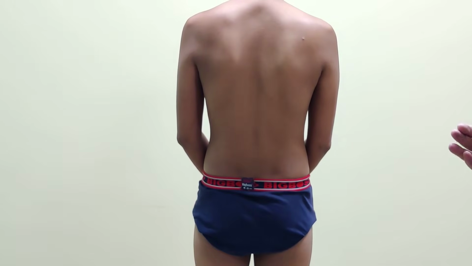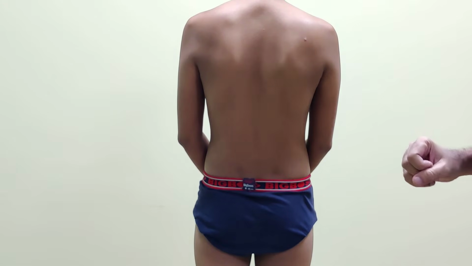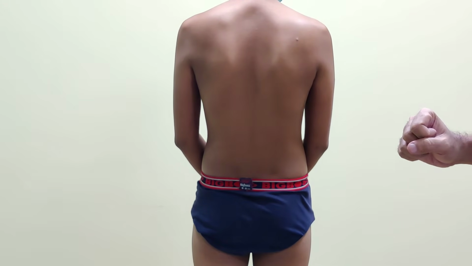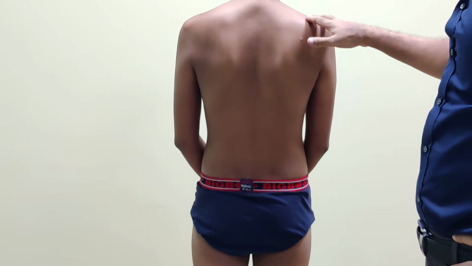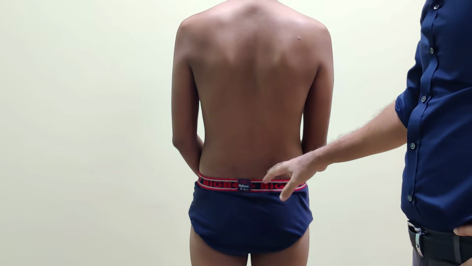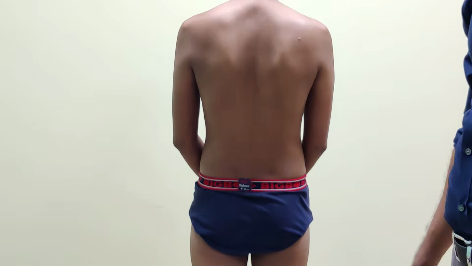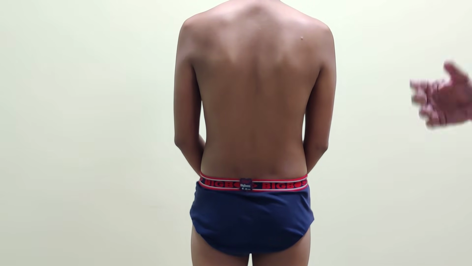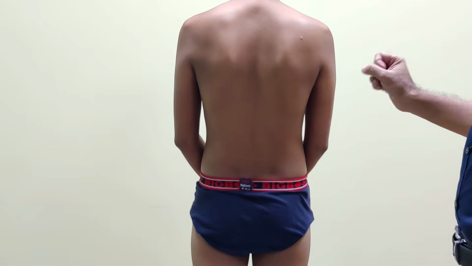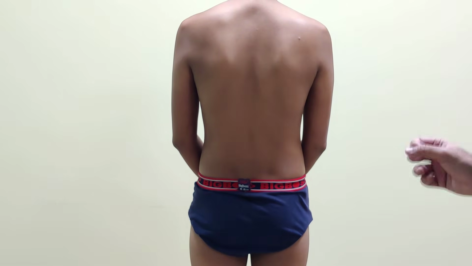So once you have assessed the patient from the side, you assess the patient from the back. And again, from the back, you are looking at the position of the head, position of the shoulder, position of the dimple of Venus. And once you have assessed this balance, then you look for any obvious skin abnormalities in the heading that we have talked about.